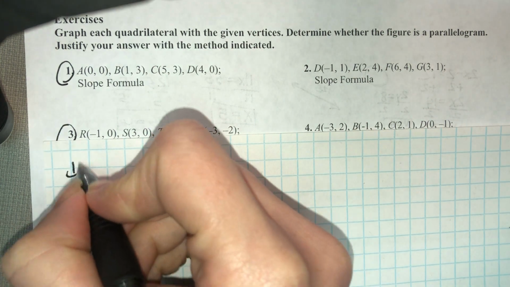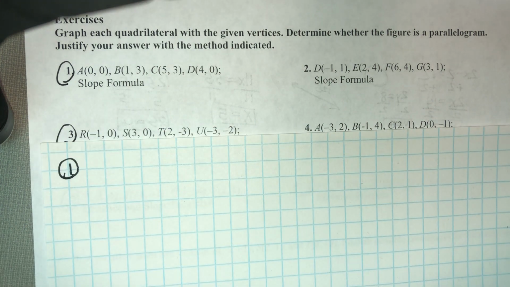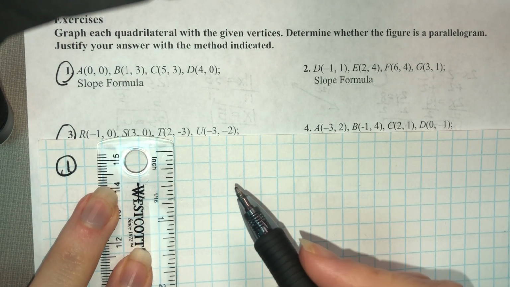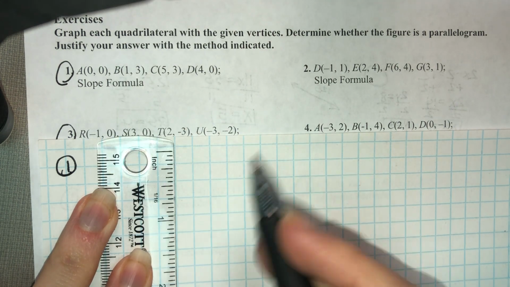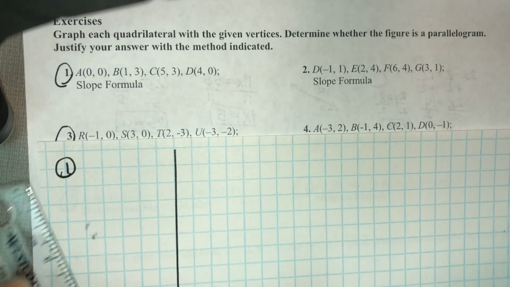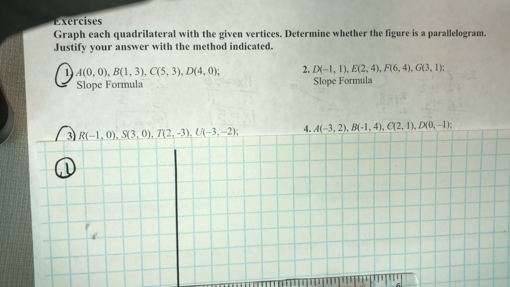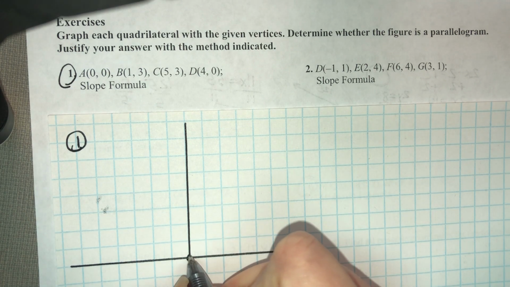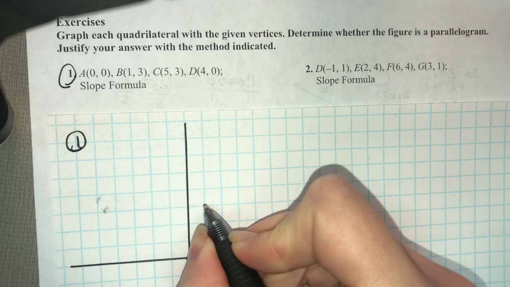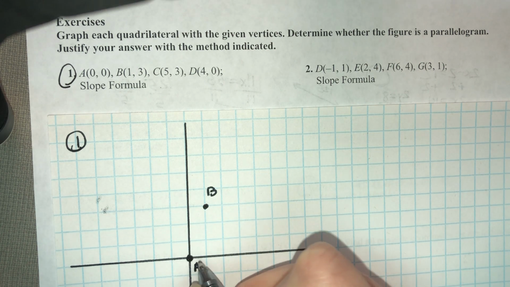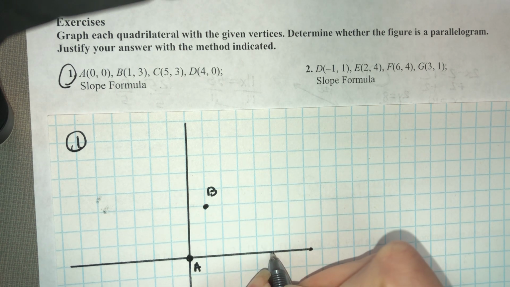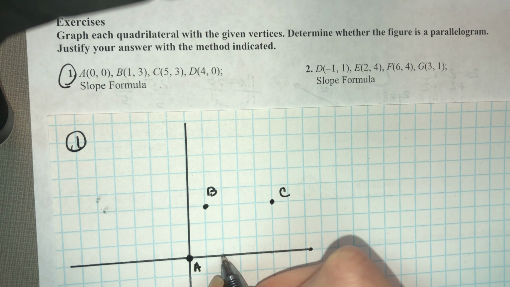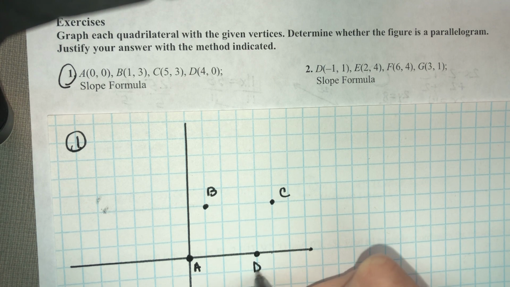So we'll start with number 1, and we are going to need to plot the points on our graph. So I'm going to look and see what the biggest number is. 5, that's not very big, so I don't need a whole lot of space for this particular graph. And we're going to plot these points. 0, 0 is A, 1, 3 is B, 5, 3 is C, and 4, 0 is D.